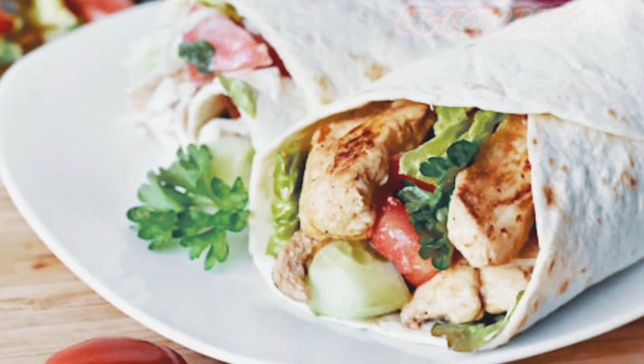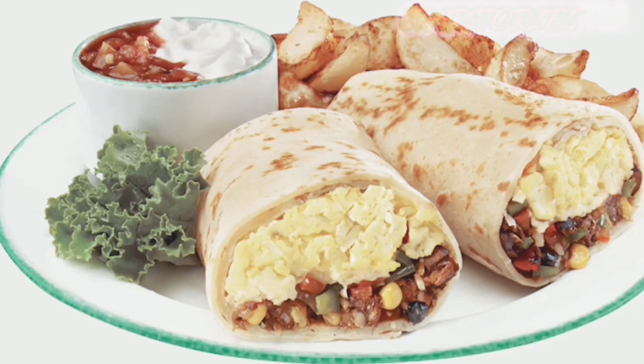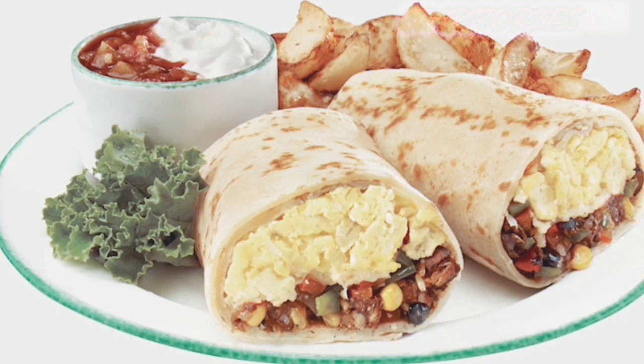Recipe: cook the rice and beans according to the package instructions. Cook the meat in a pan until it is fully cooked. Warm the flour tortilla on a skillet or microwave.